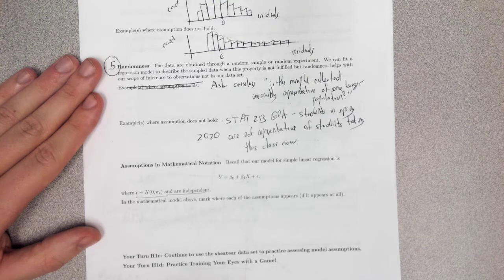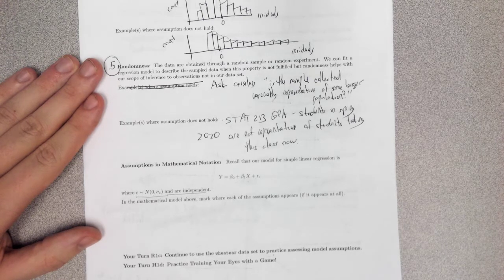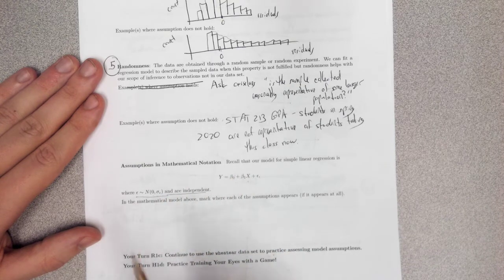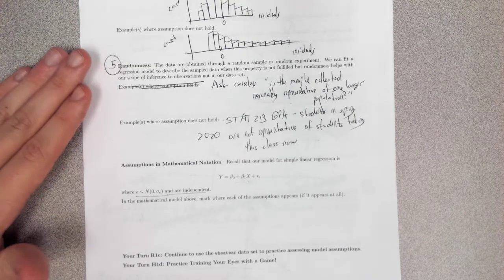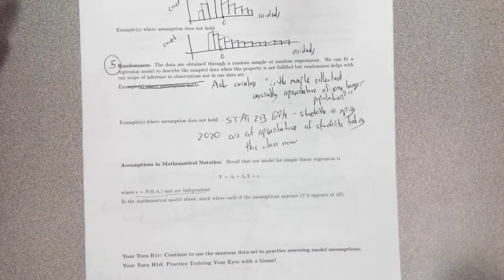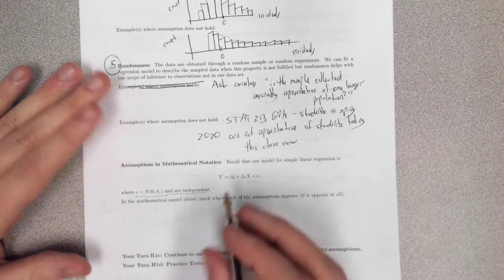And so go ahead and pause the video and take just a minute to try to mark where any of these 5 assumptions appear in this model, if they appear at all. Okay, so hopefully you paused the video. Some of them are pretty easy to see, others are harder.